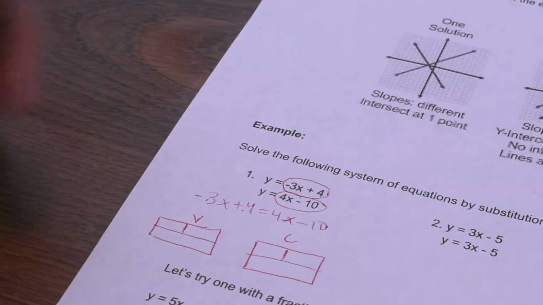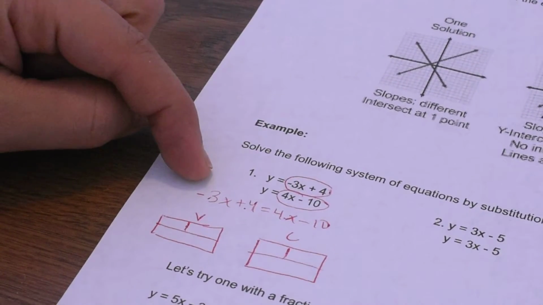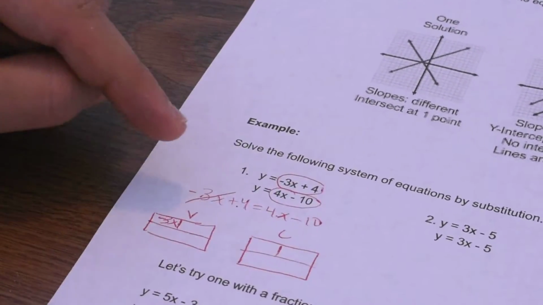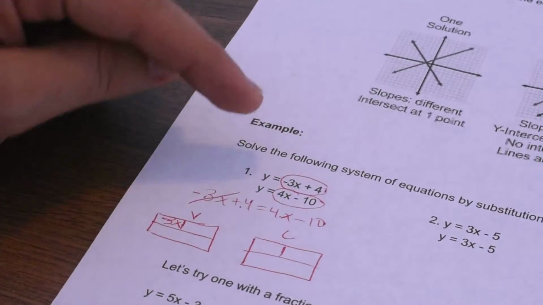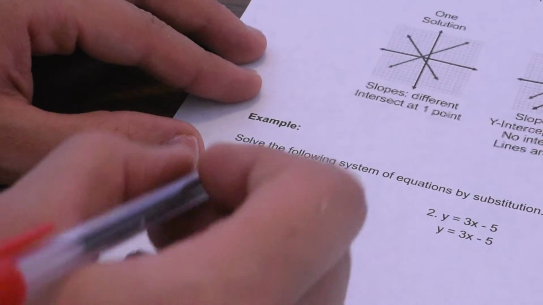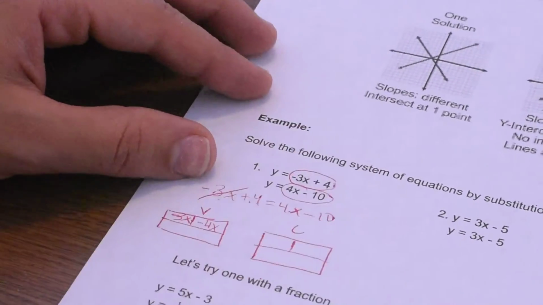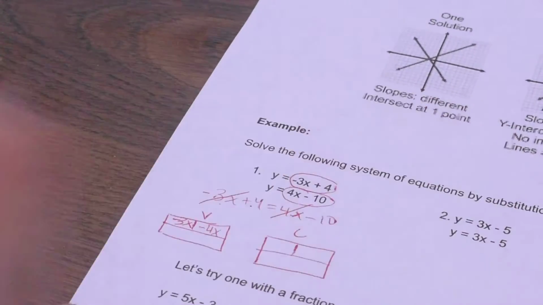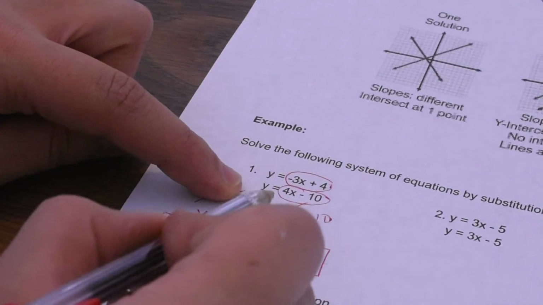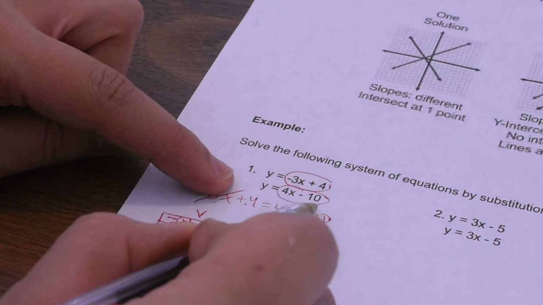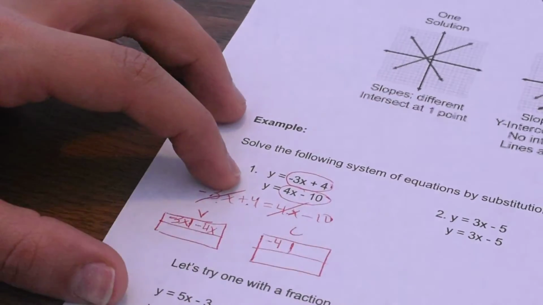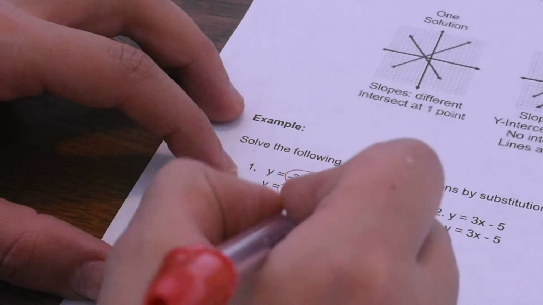So variables have to be on the left side. This negative 3x is already on the left, so I'm going to keep the sign. I'm going to write negative 3x in. All right, 4x is on the right. I have to move it to the left, so I switch the sign. It's positive, it becomes negative. So negative 4x. Now my constants have to be on the right, so it's the opposite of variables. This 4 is on the left side of the equal sign, so it's going to switch signs when I move it over. So it's going to be negative 4. And this negative 10 is already on the right side, so I'm not going to switch it.